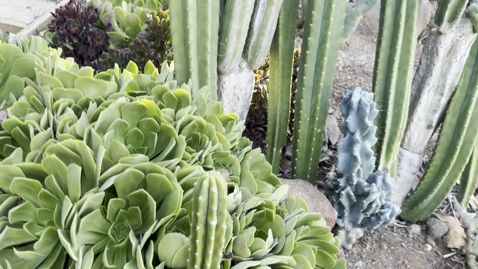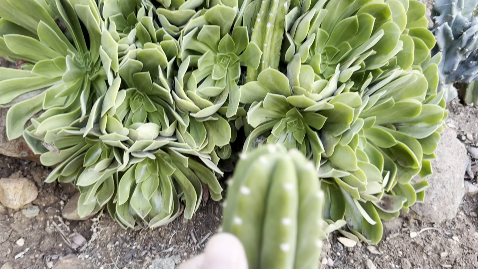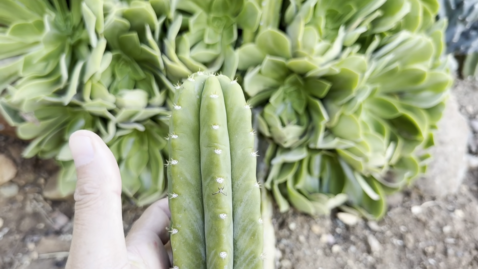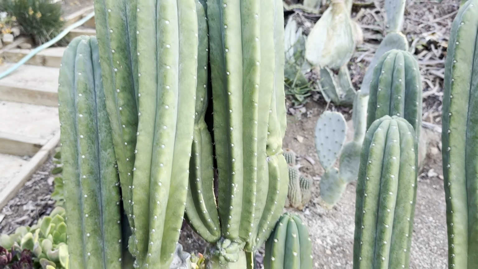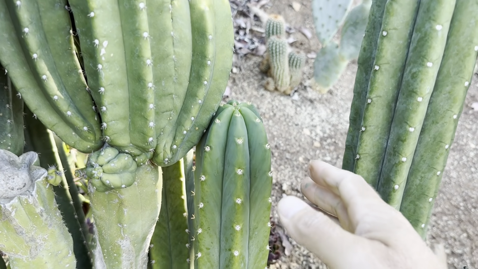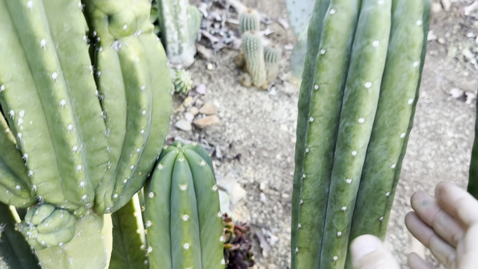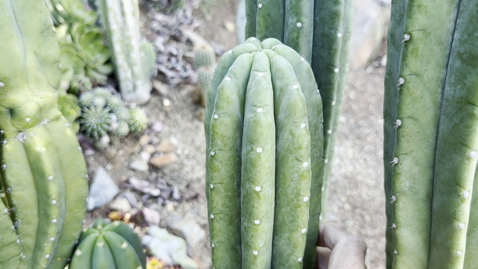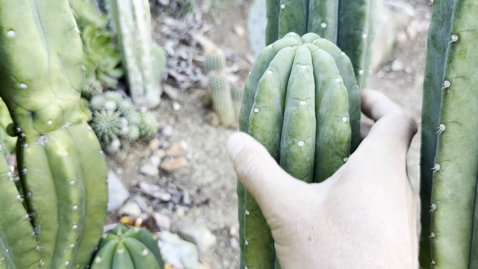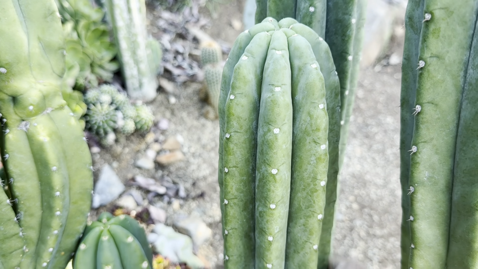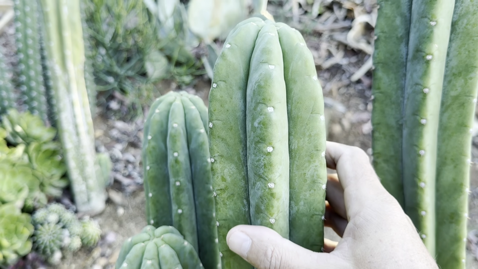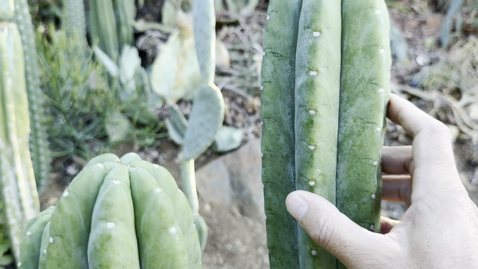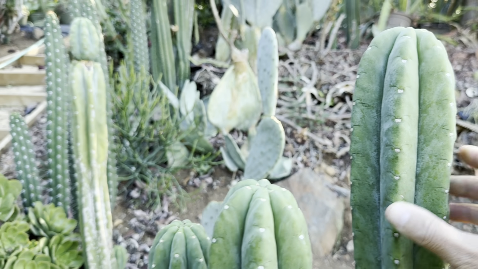And here's a good comparison of the PC growing over here next to some other cacti. Ooh, even better. Look, we've got PC growing next to some other different cacti and like barely any spines, no ridges on here, no staircase. If anything, these are like a little bit upside down looking in comparison.